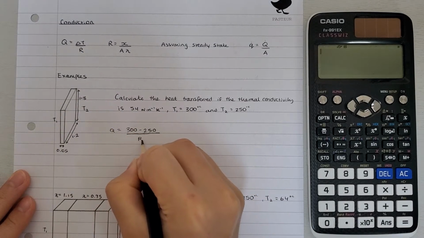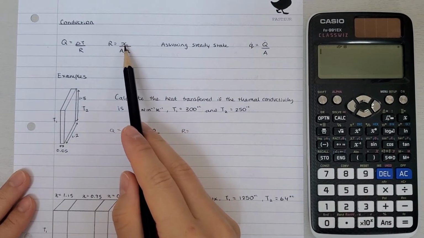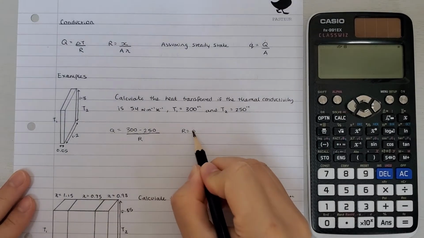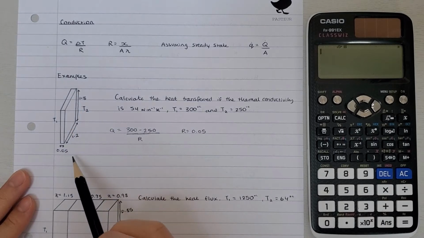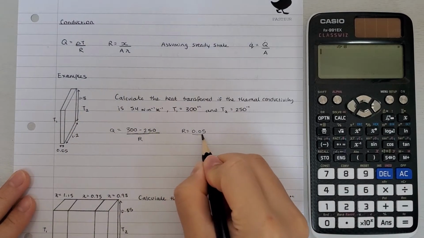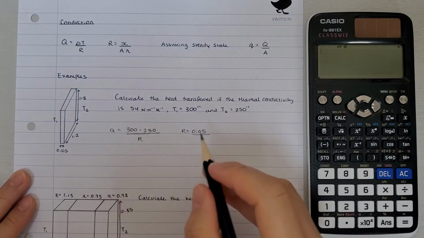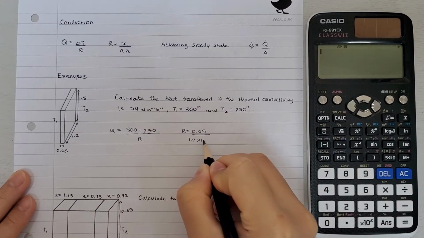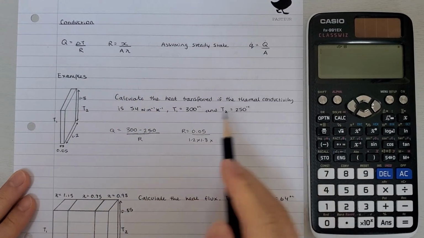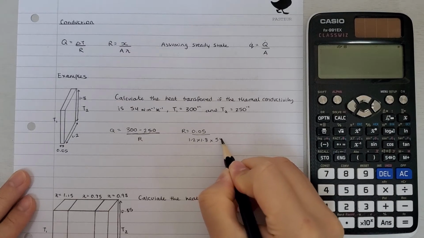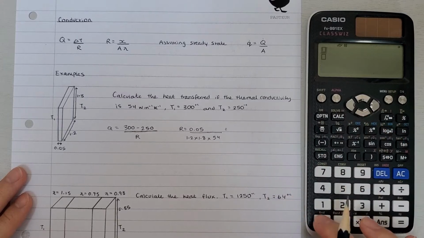And then we have resistance at the bottom. Then we calculate resistance from X, which is the thickness, 0.05. These numbers are all in SI, so they'll be meters. So we have X over A, which is the area, so it'll be 1.2 multiplied by 1.8, and then multiplied by the thermal conductivity, which we're given in SI units as 54. Then we can put all that in a calculator and calculate the resistance.